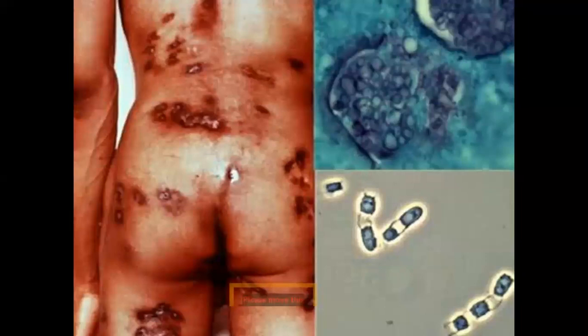So coccidioidomycosis is one of the systemic fungi which not only cause infection in the respiratory tract but also cause infection on the skin. And on the skin, it causes a subcutaneous infection. So that means that it can penetrate the epidermis and cause infection in the dermis. So it can produce ulcer-like lesions. On the right hand side, you can see a covering containing a lot and lot of spores. So the characteristic feature of this fungus is a covering with a lot of spores inside.